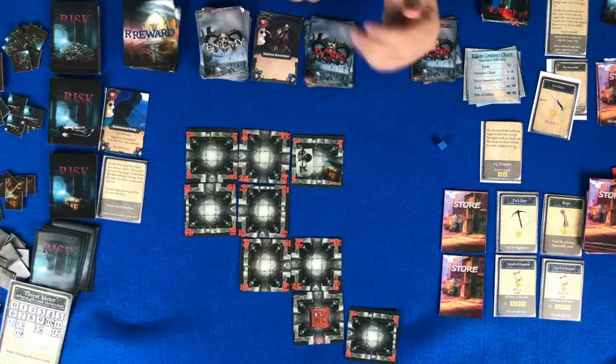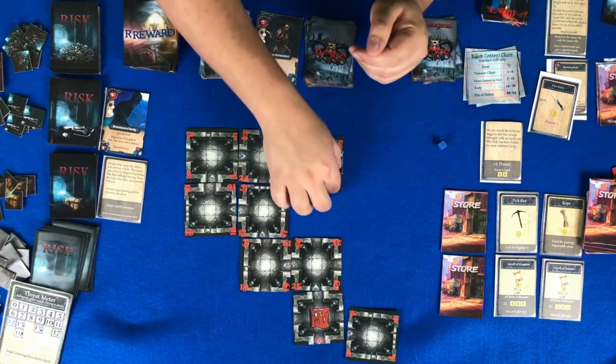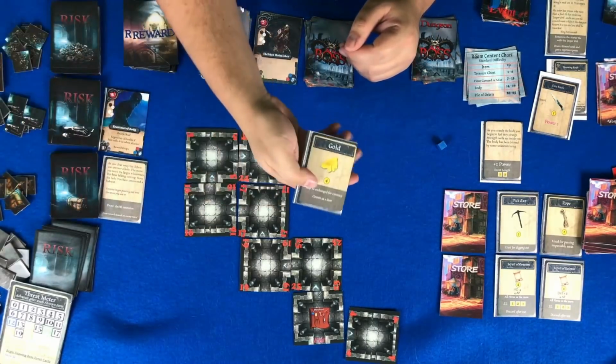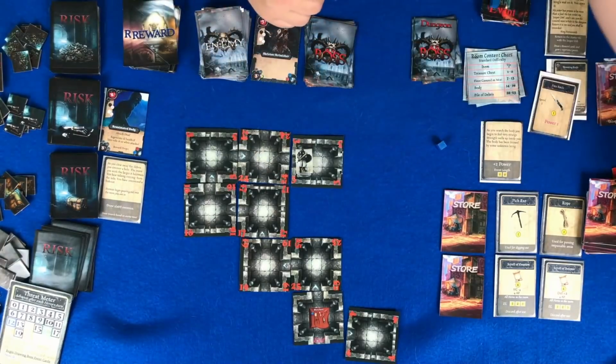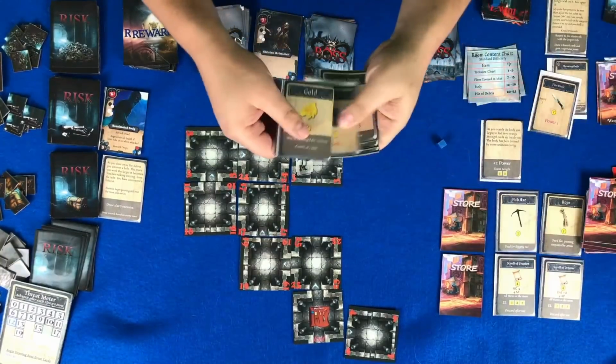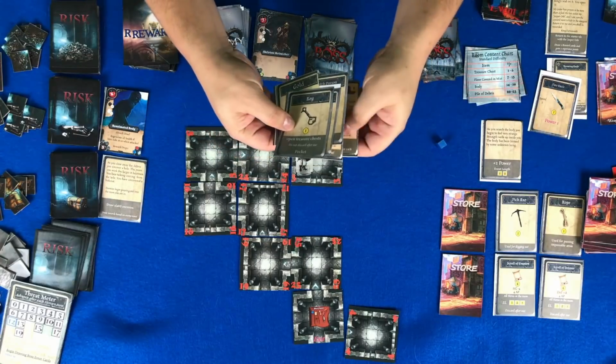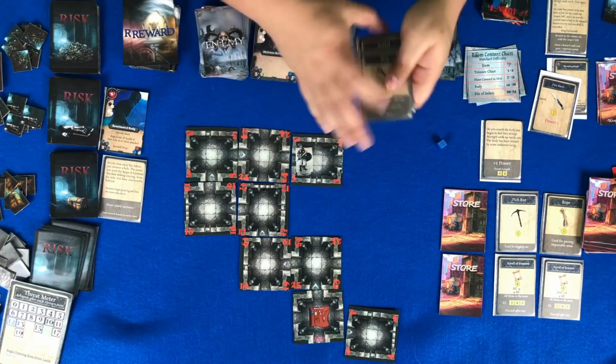Alright, so we're going to spend our second action point to open the chest with our key. We're going to reveal it's another 4 money, which is awesome. We're taking a look. How many items do we have? We have 3 items, 4 items, so we're not at our carry limit yet. So that's great.